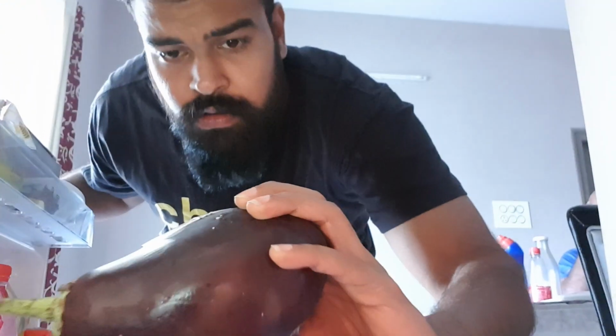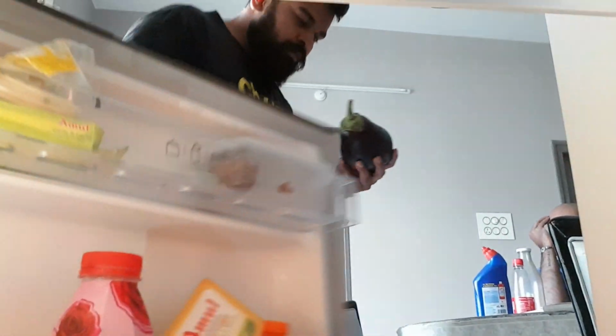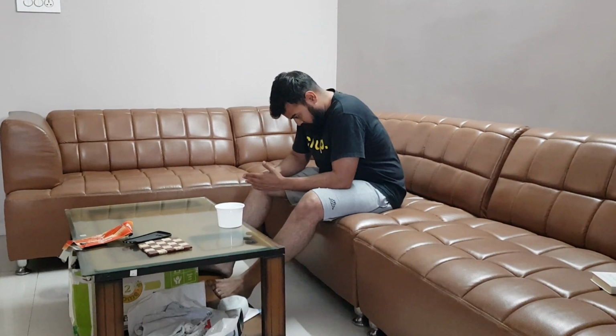Match cuts are used to transition time either by matching composition or action. He's opening the cupboard and there's the inside of the fridge. That's a match cut over there, matching action. Jump cut is when an editor cuts between a shot deliberately to show the passing of time.